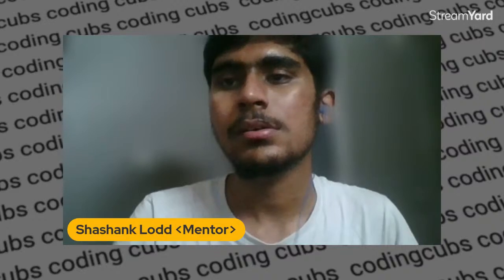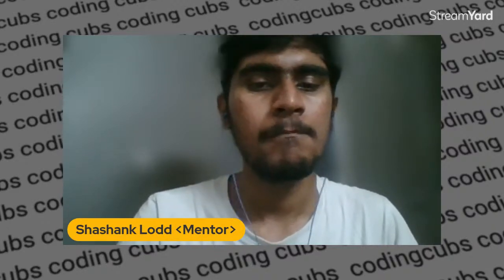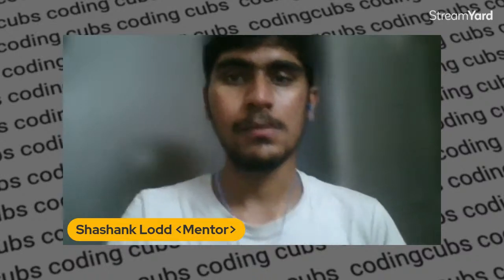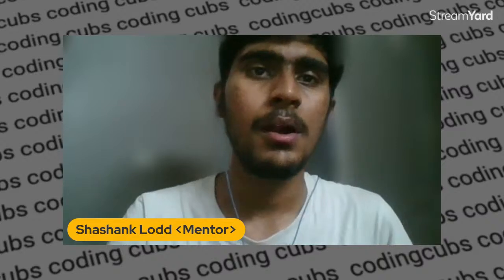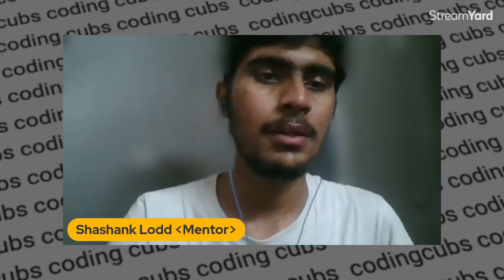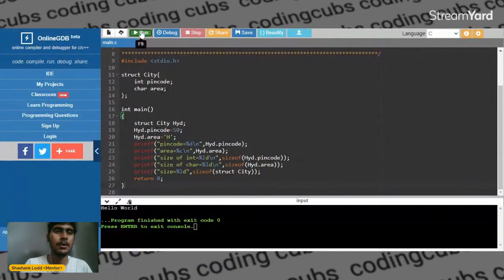Okay, GDB is done. Now it's running everything. Paste. Okay, now we've got it.